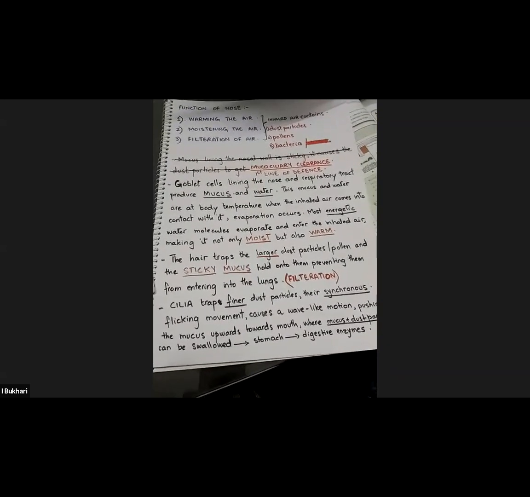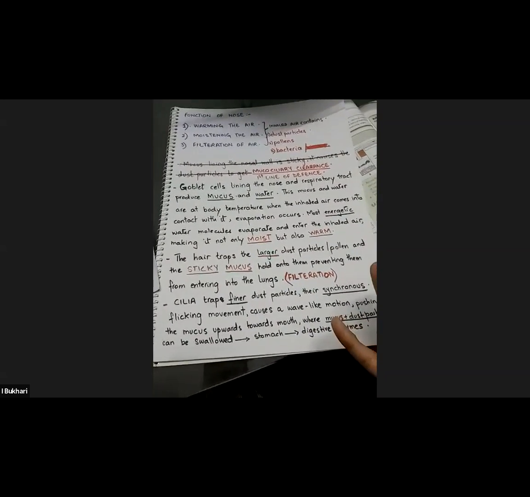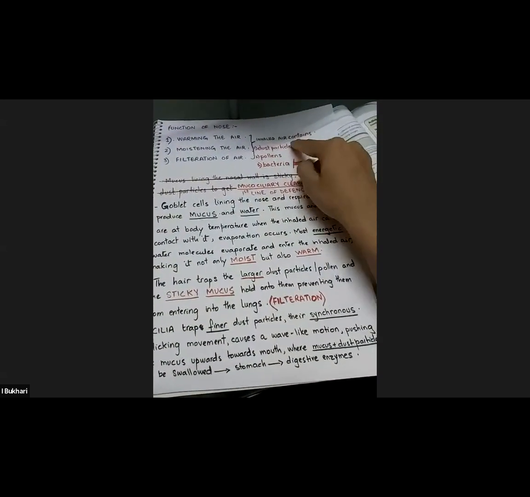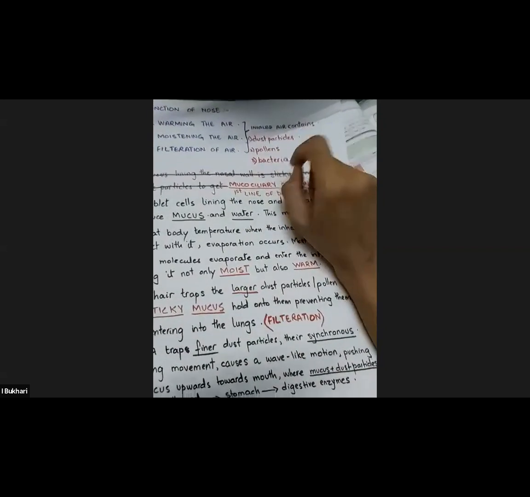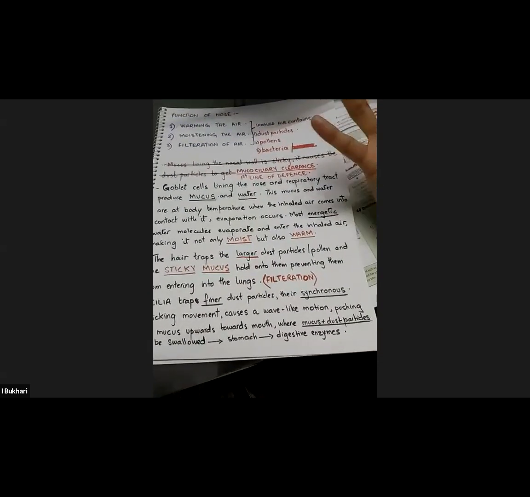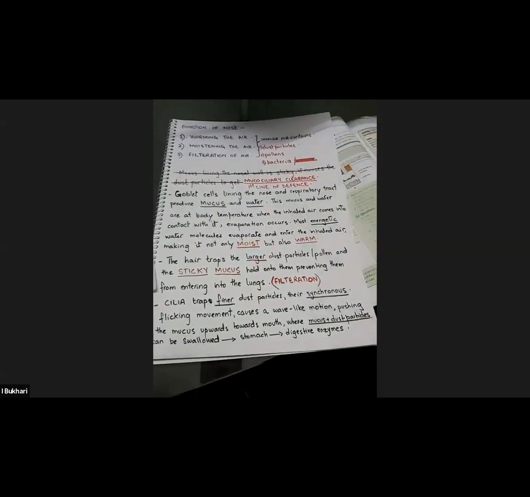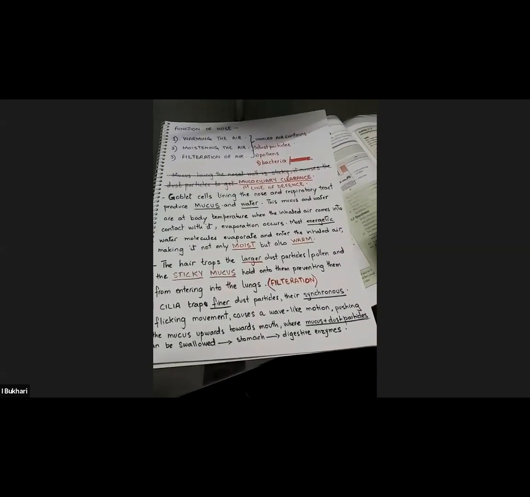Okay, so now cilia first of all will trap the particles, and these cilia are all embedded within a layer of mucus. I'm going to show you a video on mucociliary animation, how the cilia work along with the mucus to protect our lungs from these three culprits: dust particles, pollens, and bacteria. Cilia trap the dust particles and then they are embedded in the mucus. So that means the dust particles have been trapped in the sticky mucus.